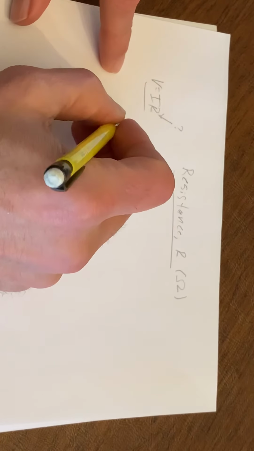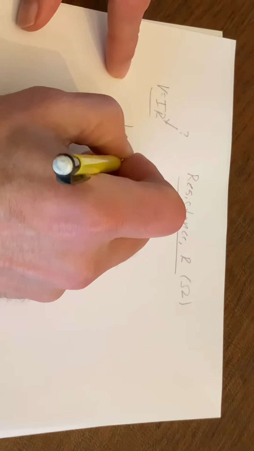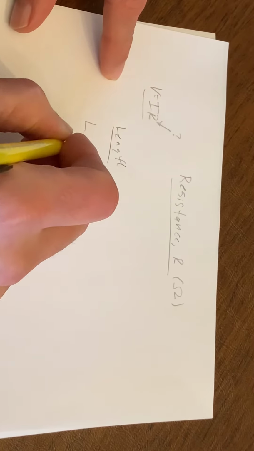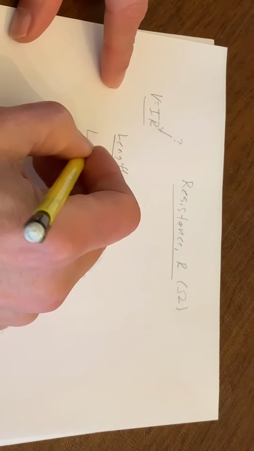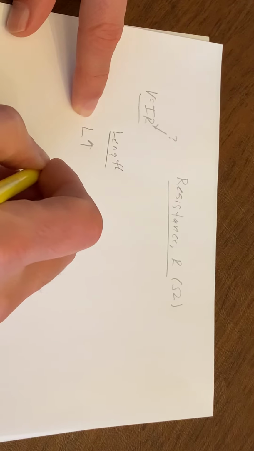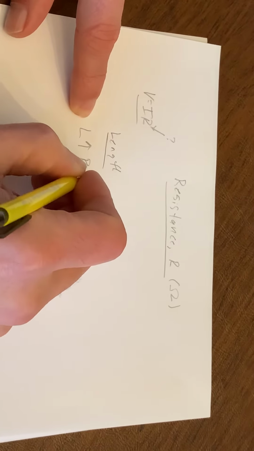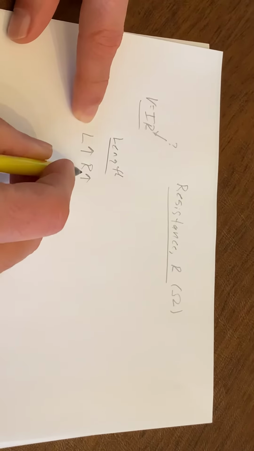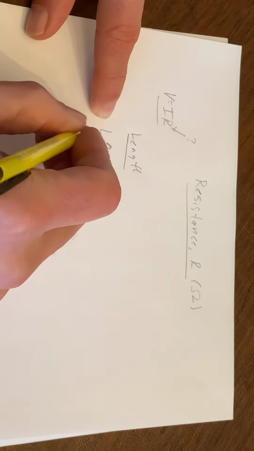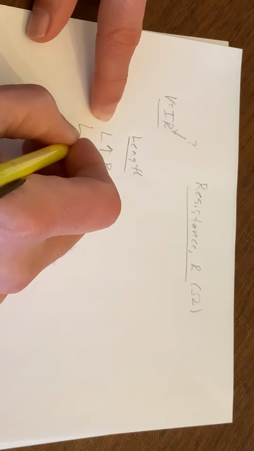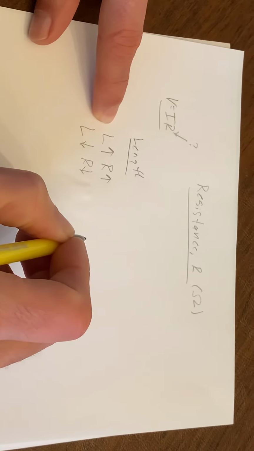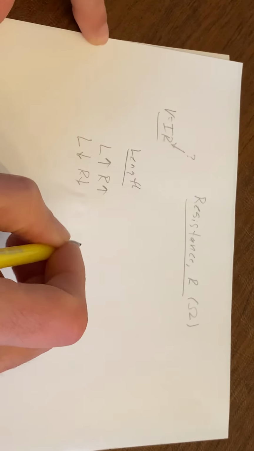Wire. Would you think it has a length? I do. So what do you think about the length of the wire? Well, I'm going to say length looks like L. And if I make the length bigger, what do we think about the resistance of a wire? Well, if your guess is that the longer the wire, the bigger the resistance, you are correct. So what about the length if I make the wire smaller? Well, if you think that the resistance is smaller, you're correct. Good job.